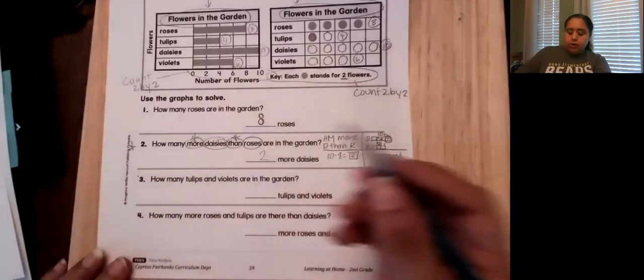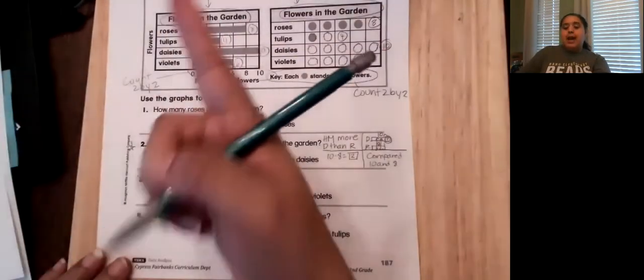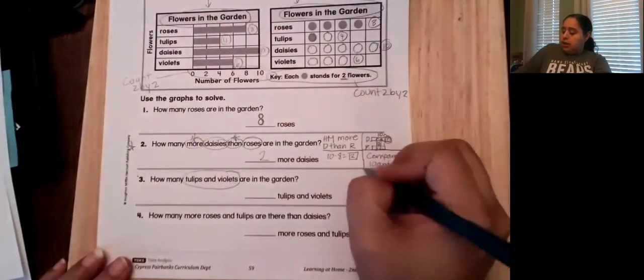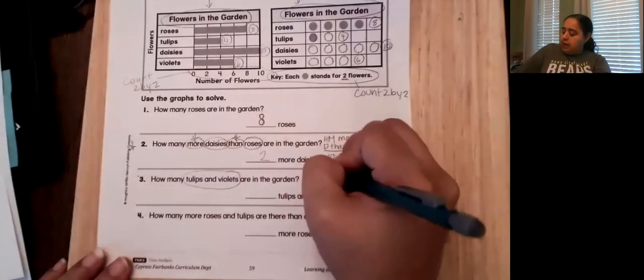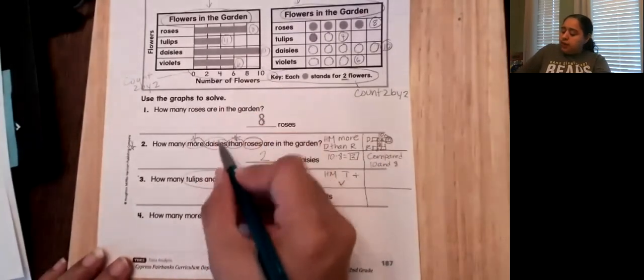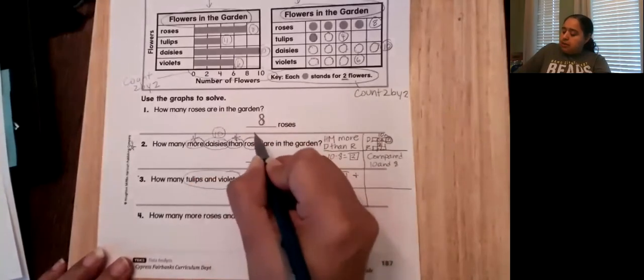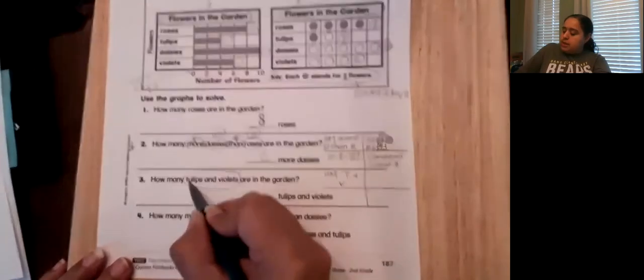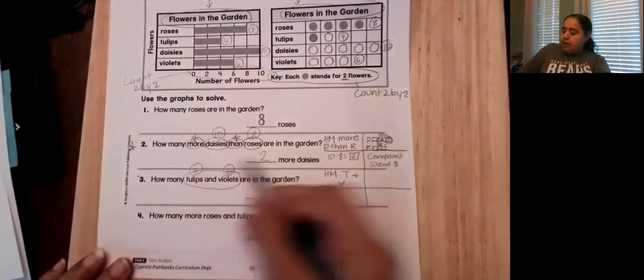Okay, number 3, how many tulips and violets are in the garden? That means we want to count the tulips and the violets together. So again, this is another window pane problem. We want to know how many tulips and violets, right? So, oh, something I forgot to do, daisies, I'm going to put the number up here. Roses, I'm going to put the number up here. Tulips, it's 4, and violets is 6. That way I have my numbers there.